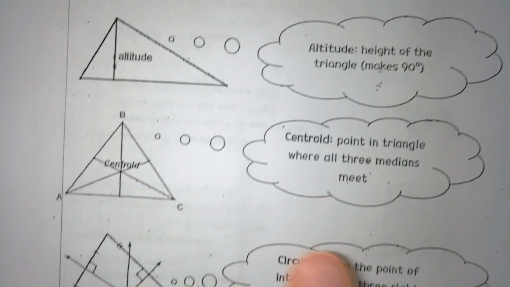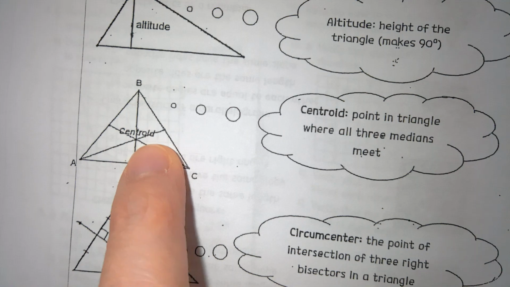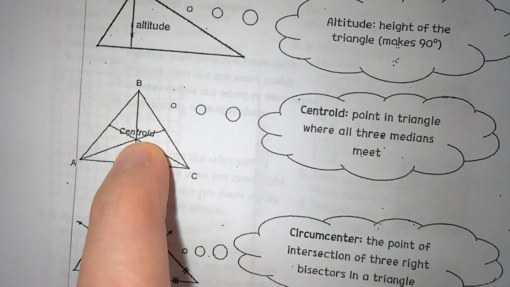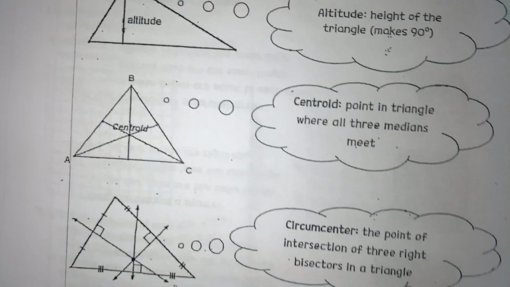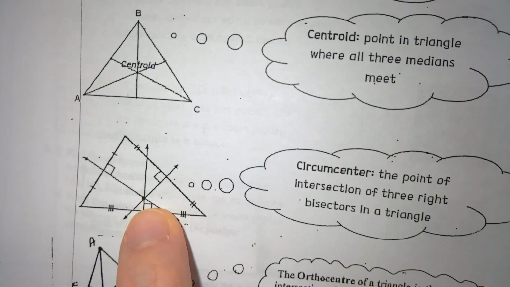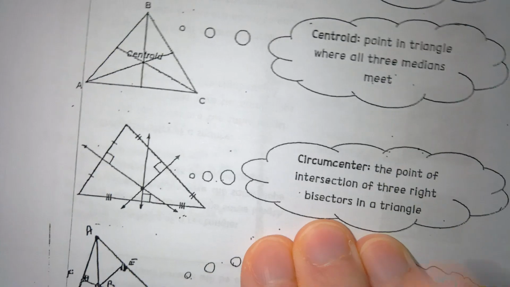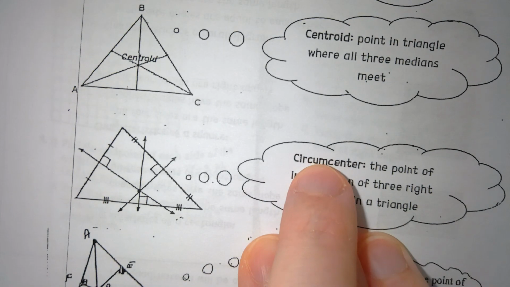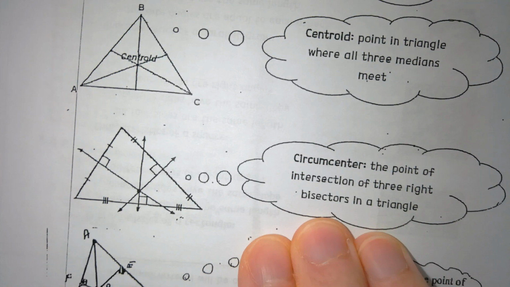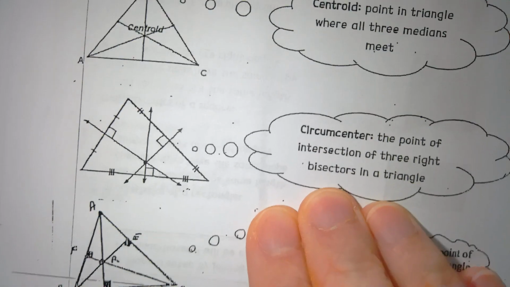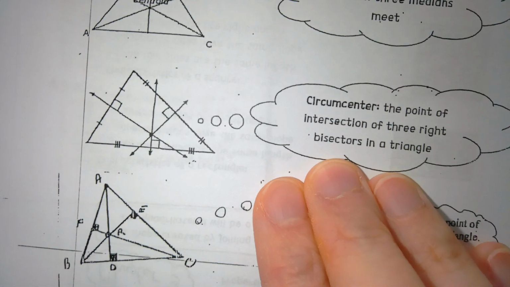And then we just talked about this. When 3 medians meet together, that point is called the centroid. So what about 3 right bisectors? We call that the circumcenter. What about 3 altitudes?